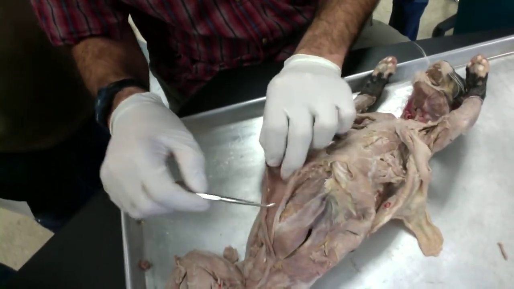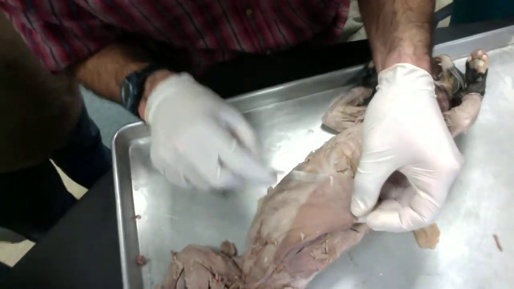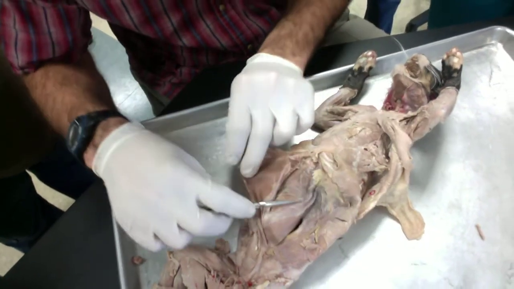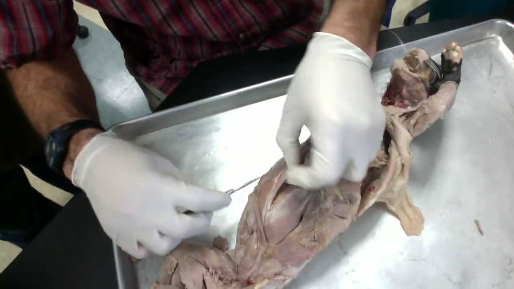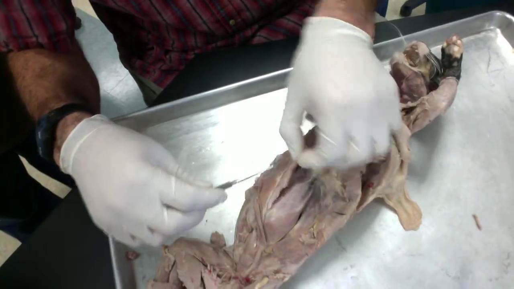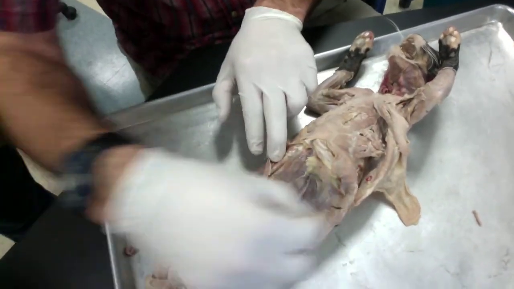And if you look at these muscle fibers, the external, they're coming down front to back like this. The internal, they're coming straight across. And the transverse, they're coming down again.